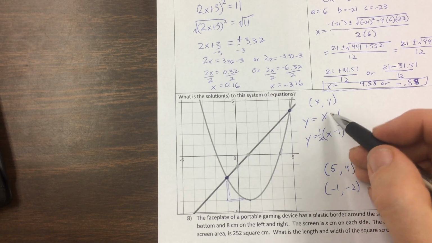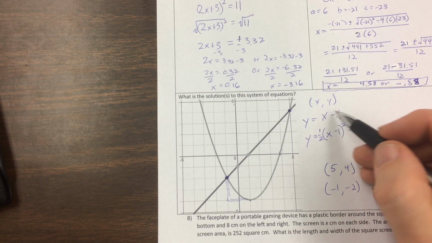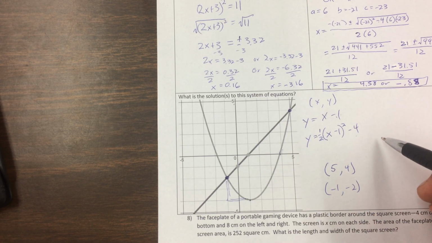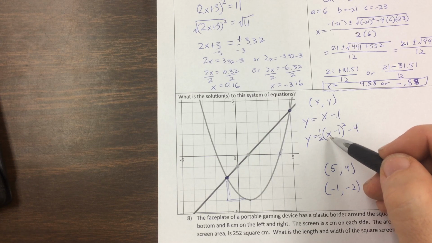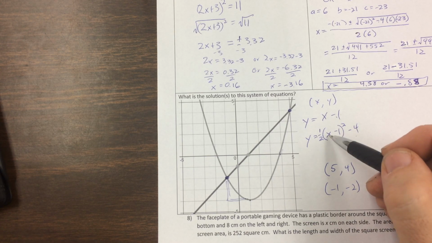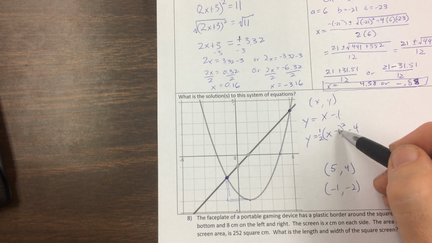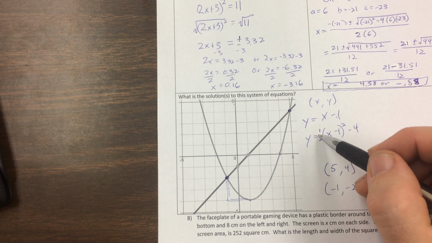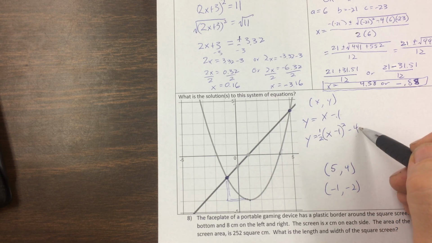And if you plug them in, you can see that 5 minus 1 is 4, and -1 minus 1 is -2. Similarly, if you plug this in, you can see that, well, if x is 5, and 5 minus 1 is 4, so that's 16. Half of 16 is 8. 8 minus 4 is 4.